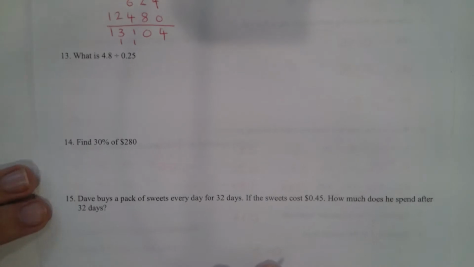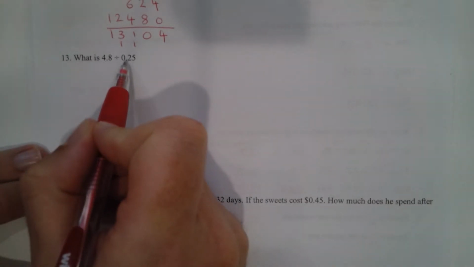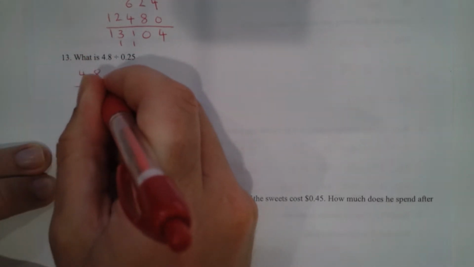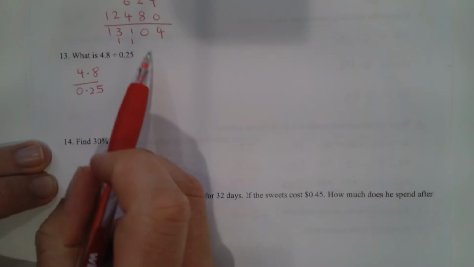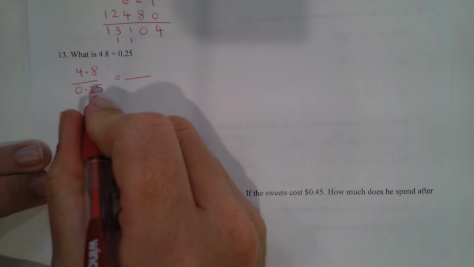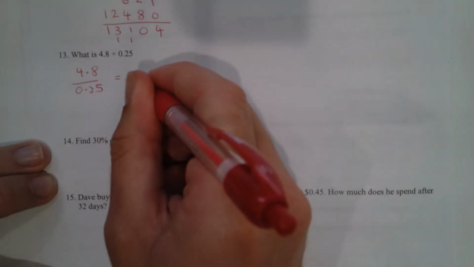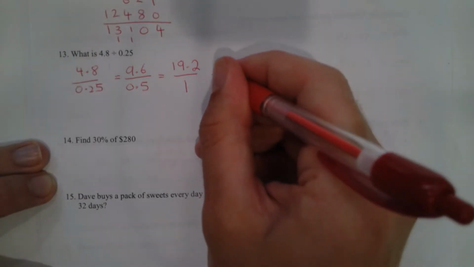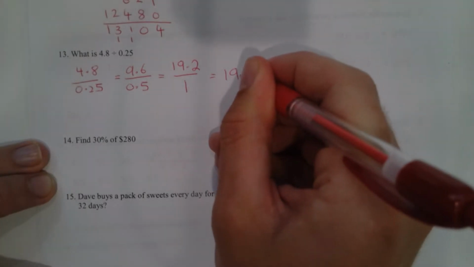Alright, number 13 is 4.8 divided by 0.25. If we set that up as a fraction, now I know we don't like decimals in our fractions, but an equivalent fraction, if we times the top and bottom by 2, or if we double the bottom, 0.25 makes 0.5, and if you double the top, you get 9.6. We could then double the top and bottom again, double 0.5, we get 1, double 9.6, and we get 19.2. Therefore 19.2 divided by 1 is 19.2.